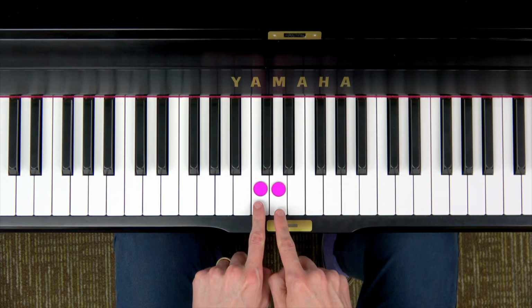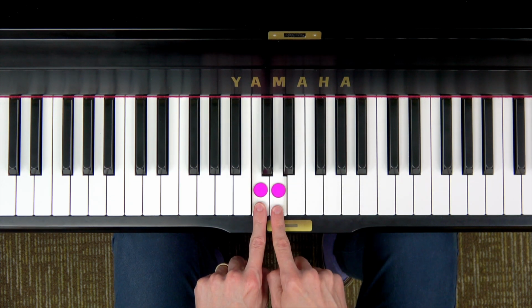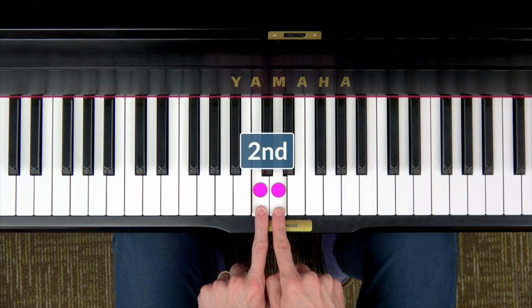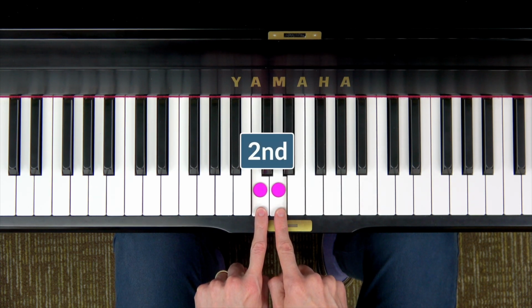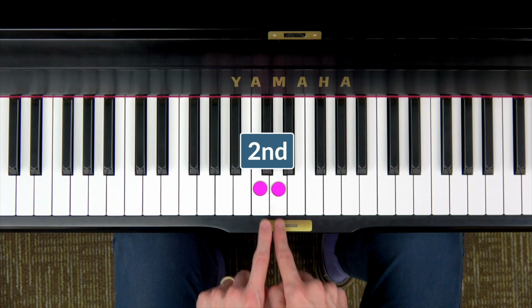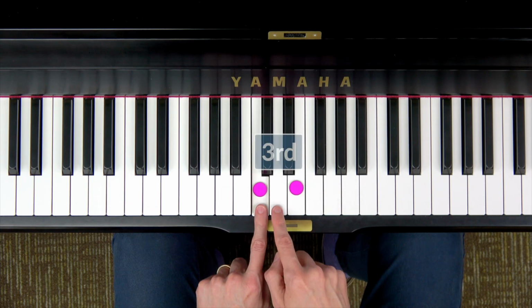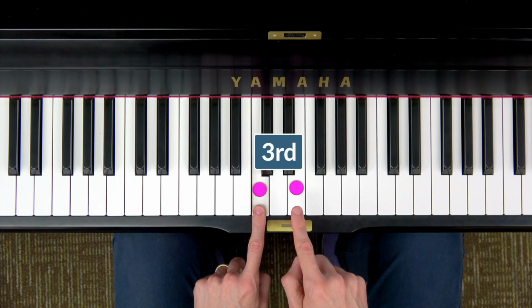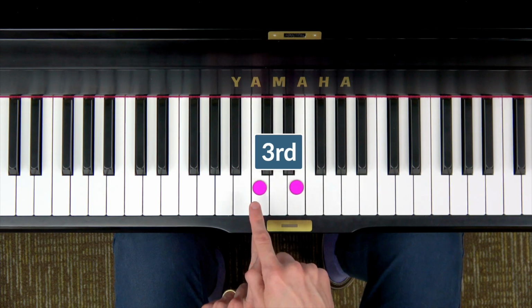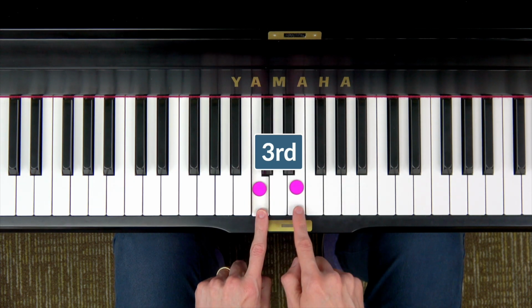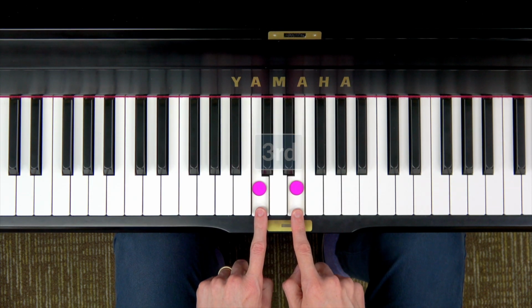So with intervals, we measure like this. We say first note, second note, so we call that a second. That's the interval of a second, which is just a more fancy term for a step. Now from here to here, we'd call it first, second, third. It's the interval of a third. We always have to measure starting from the first note. 1, 2, 3. That's a third.